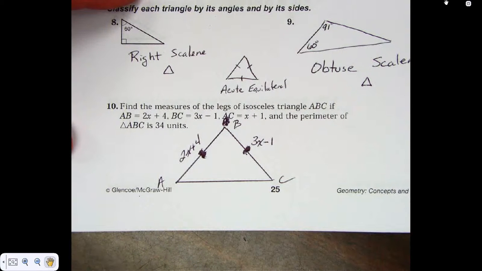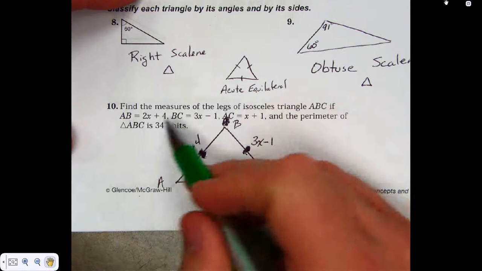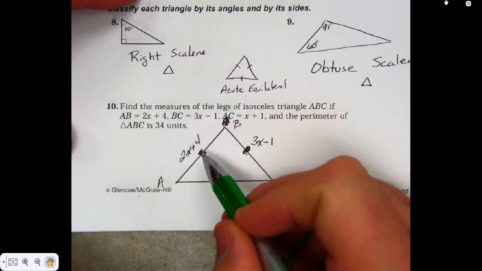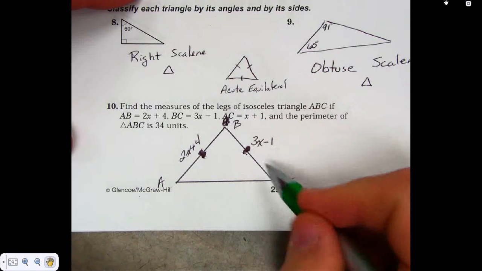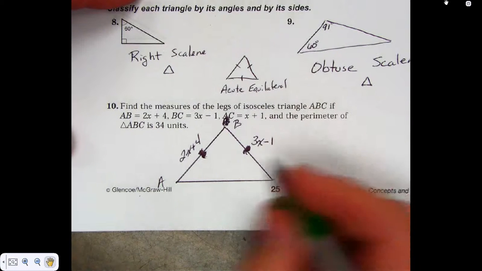Everybody just stop. Put your pencils down. I would like you to stop and watch me do this problem. Everybody sees that AB is 2x plus 4, correct? That's why I'm labeling here. BC is 3x minus 1. What is AC?